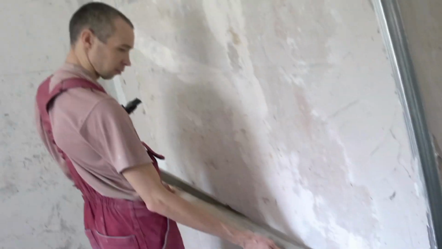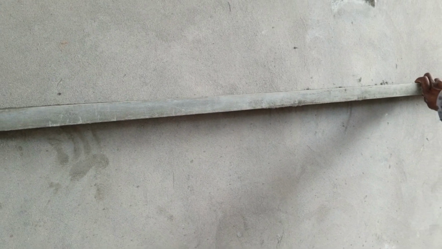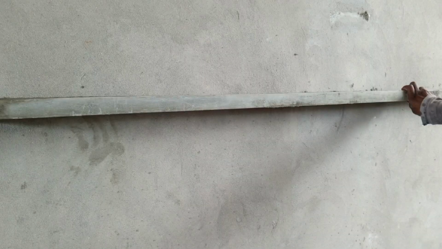And for you to check the horizontal level of the wall, you can still use the same method, but now you will have to take a straight bar, whereby the first point, the middle point, and the last point, when you are doing the leveling of the wall, should be the same when you put that bar to those points.